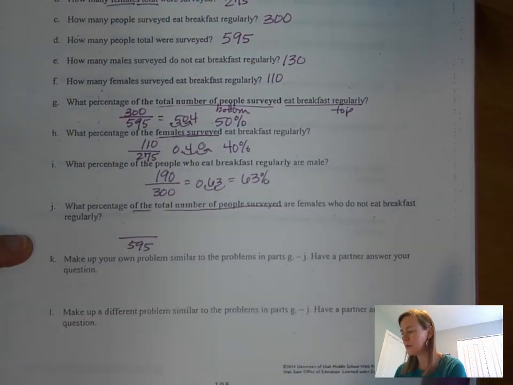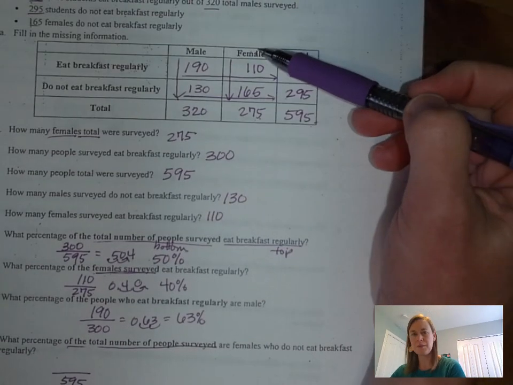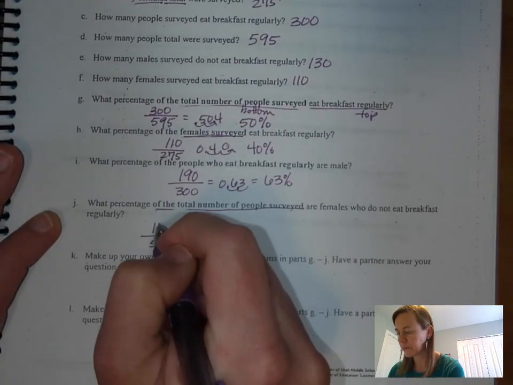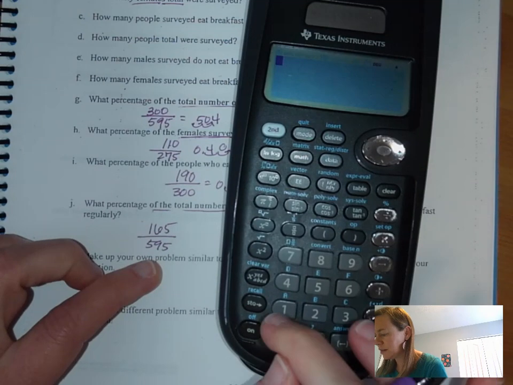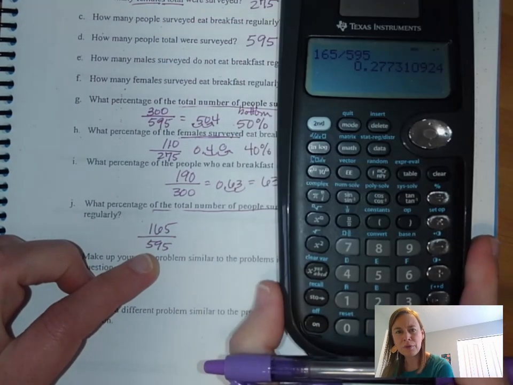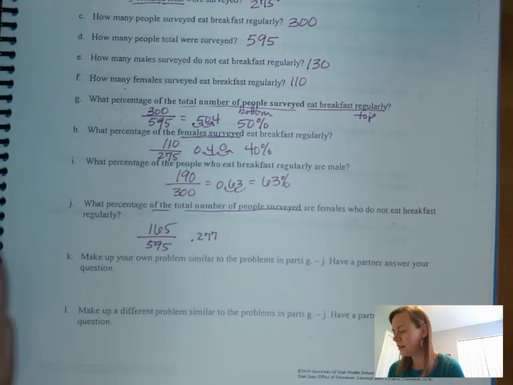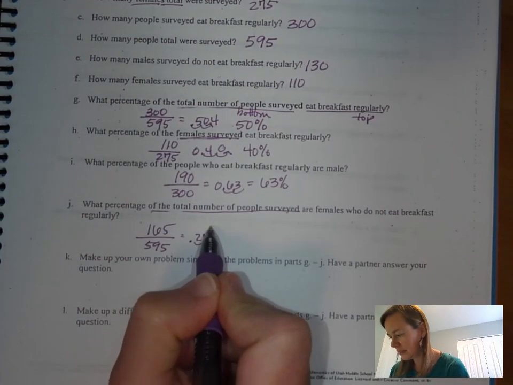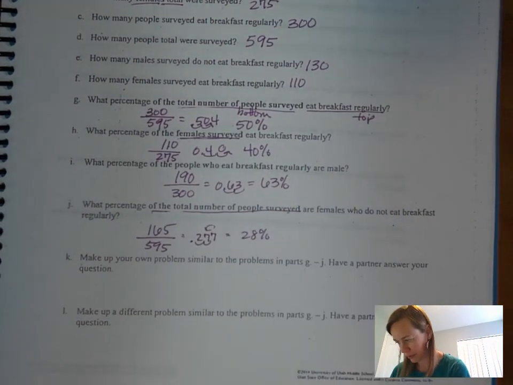Okay, how many of those people are females who do not eat breakfast regularly? Females do not eat breakfast regularly, 165. And then you're just going to do the math on that, and you're going to move your decimal point. And it looks like 0.277. So I'm going to move my decimal point 2 places, and I'm going to let this 7 bump that up to an 8, and I'm going to get 28% there.